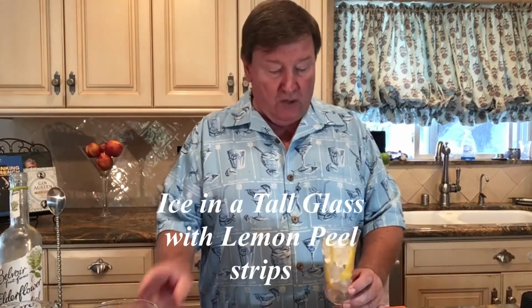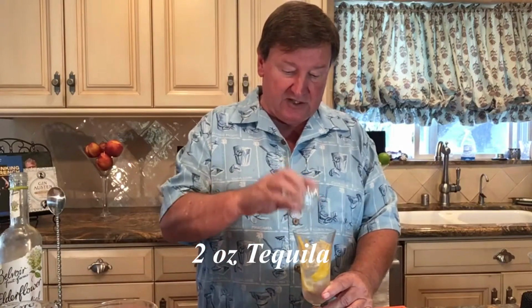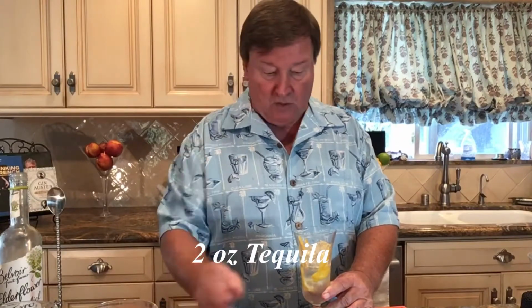Well, we've had gin, we've had vodka. How about a tequila highball? Let's do it. Now, a tequila highball has got an extra ingredient that we'll get to in a second. First, we have our ice with our lemon peel garnish already in there. And we put in 2 ounces of tequila. This is Casa Noble tequila, which comes from Tequila, Mexico.